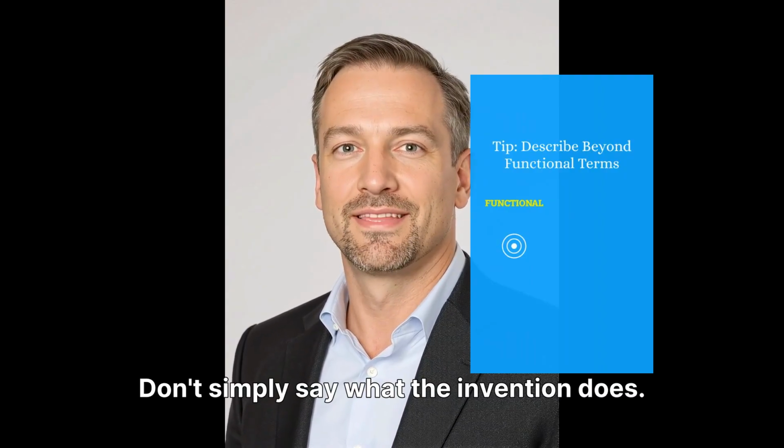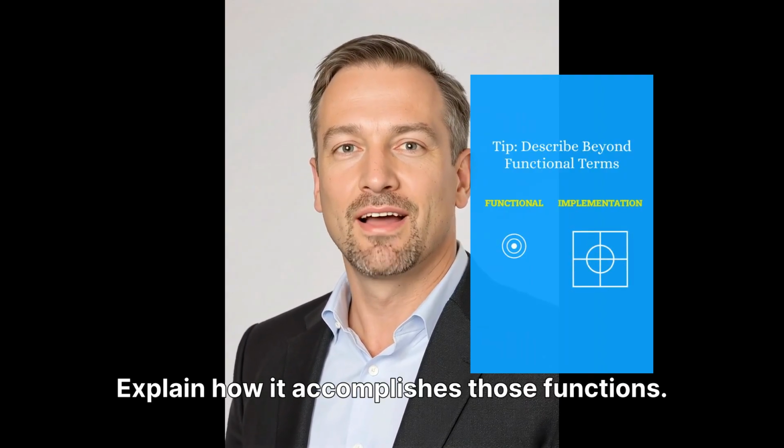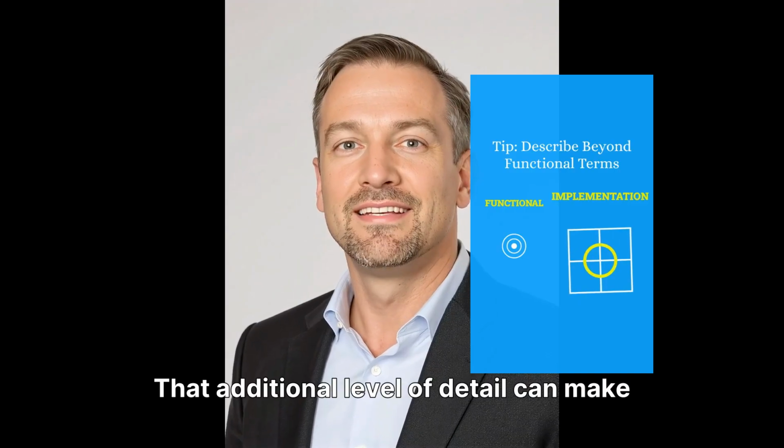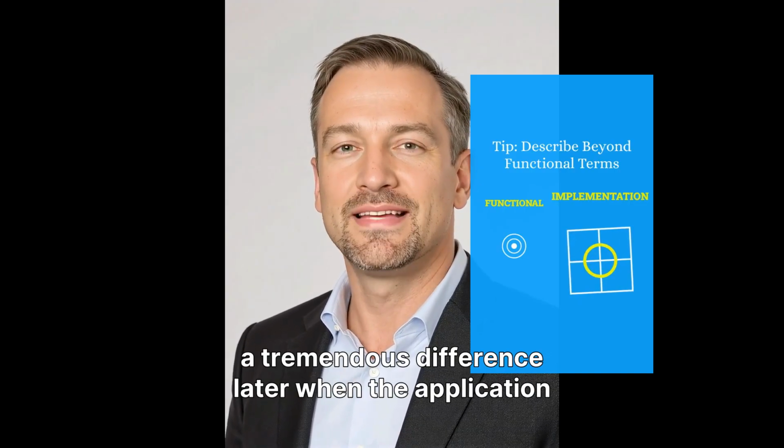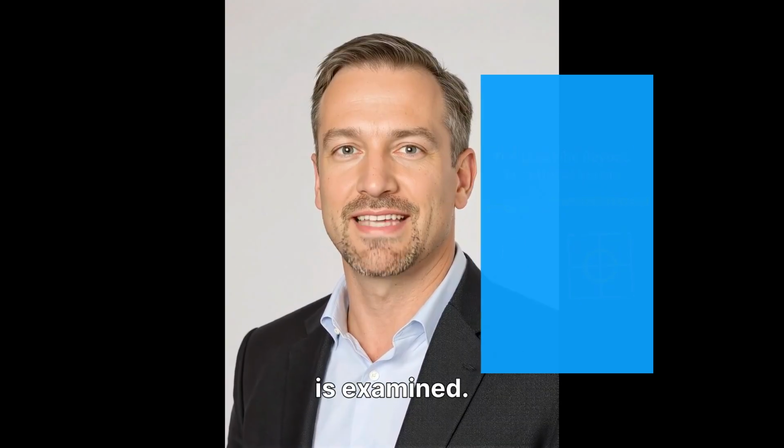Don't simply say what the invention does. Explain how it accomplishes those functions. That additional level of detail can make a tremendous difference later when the application is examined.